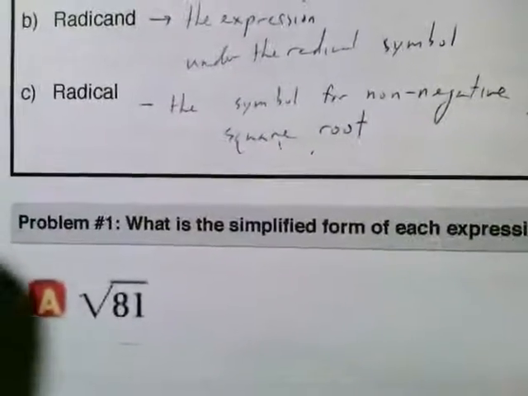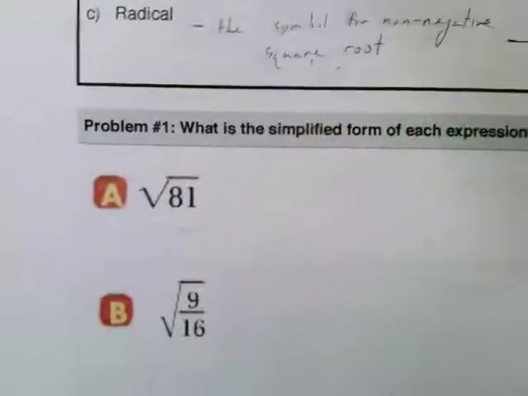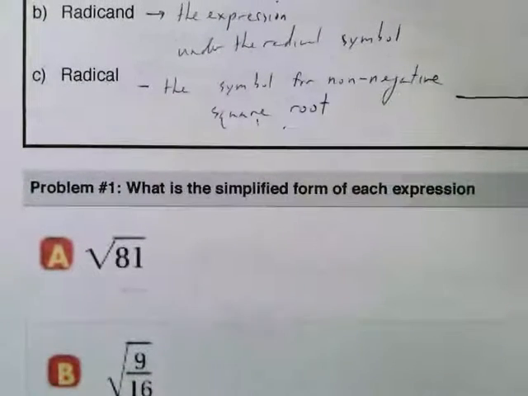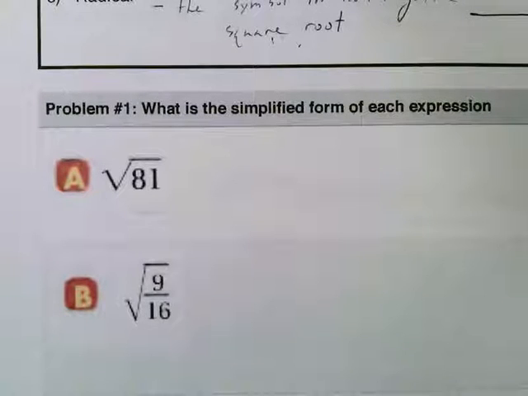Alright, so let's give a quick practice now. For question 1, I'm going to ask you guys to simplify these two expressions. If you know how to do it, quickly hit pause and try to do these two questions before I go over it. Alright, so if you've done it, let's see if you got it right.